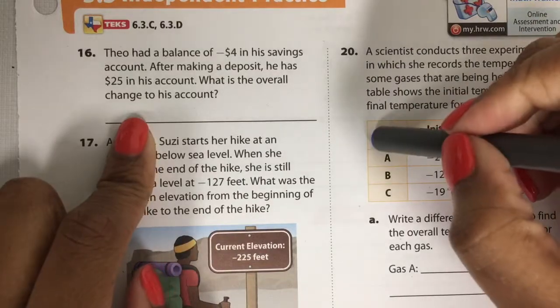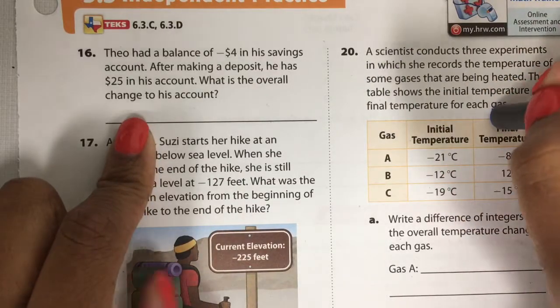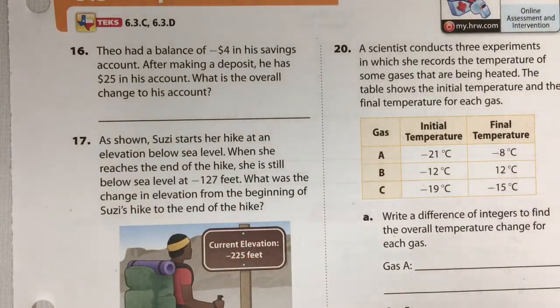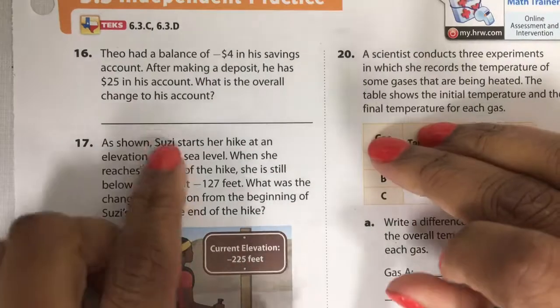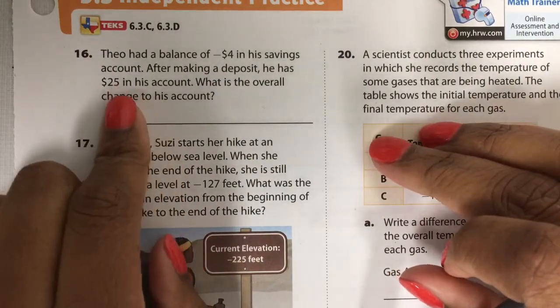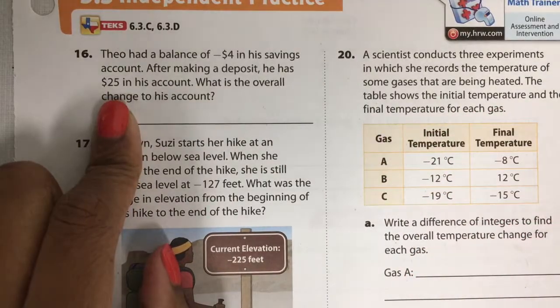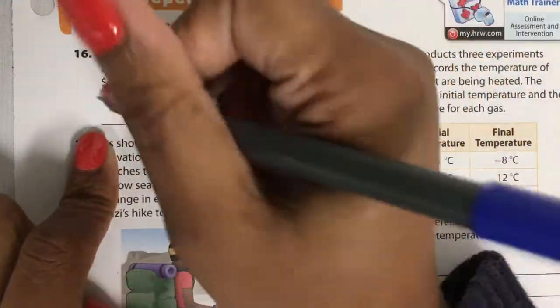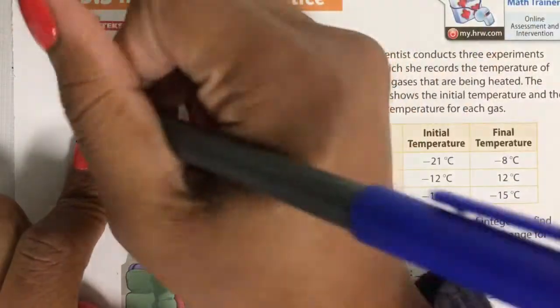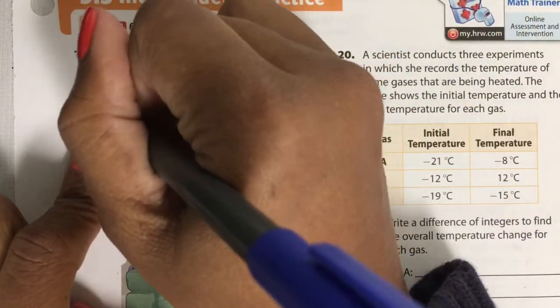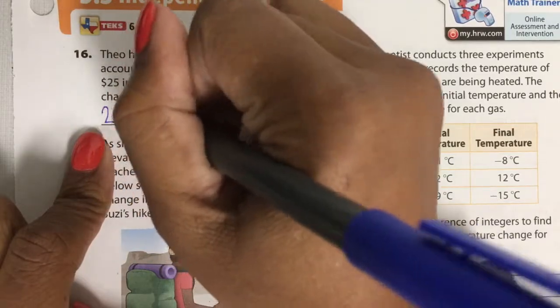So he started with negative $4 and he ended with $25. Just like how if he had $5 in his account and he ended with $25, you would subtract 25 minus 5. Well, this is the same concept. Instead of doing 25 minus 5, we're going to do 25 minus negative 4.